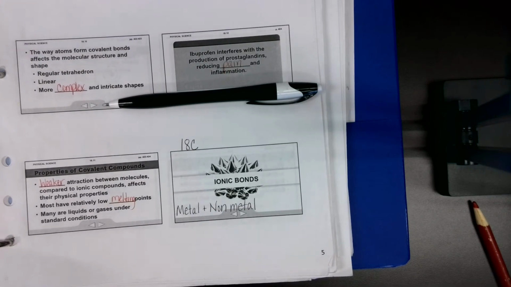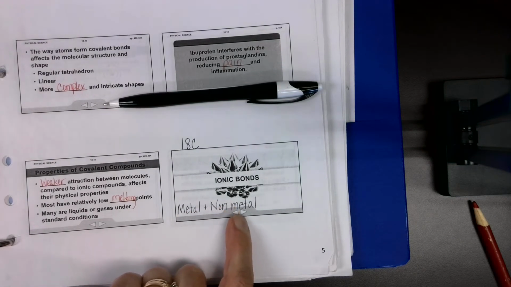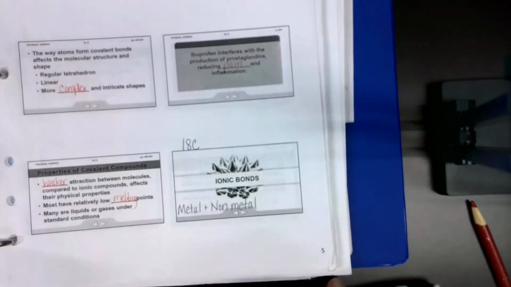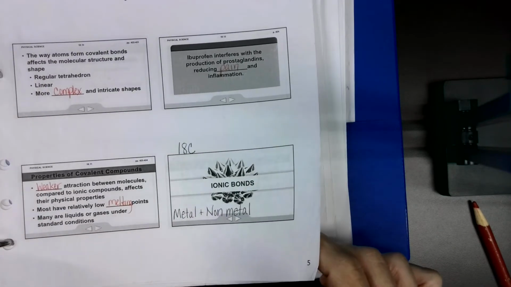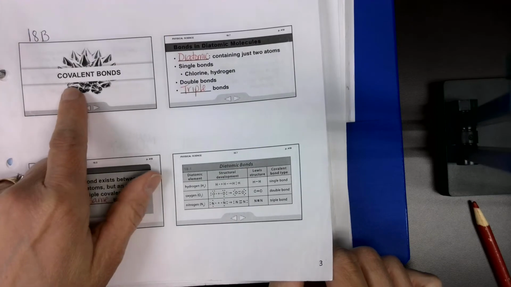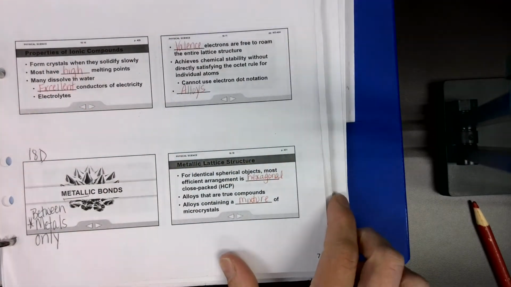We're going to talk about ionic bonds here. One thing I want to point out is typically metal and non-metal are going to be bonded together when we find ionic bonds, as opposed to the last ones, the covalent bonds, which tend to be between non-metals only.